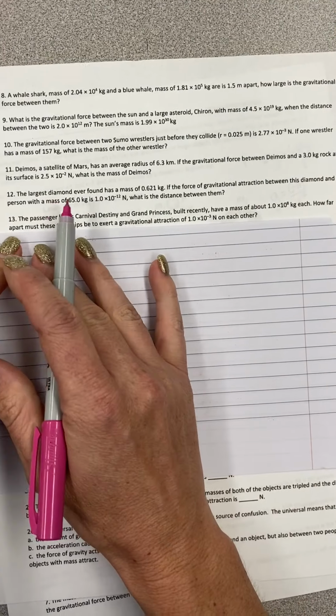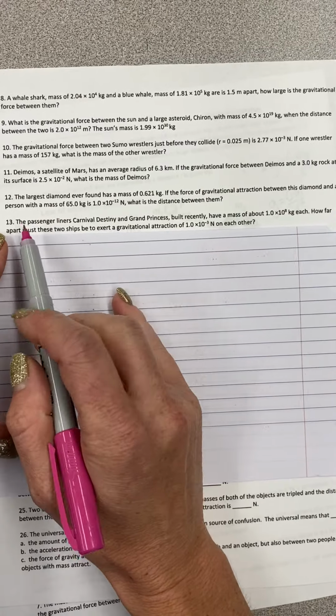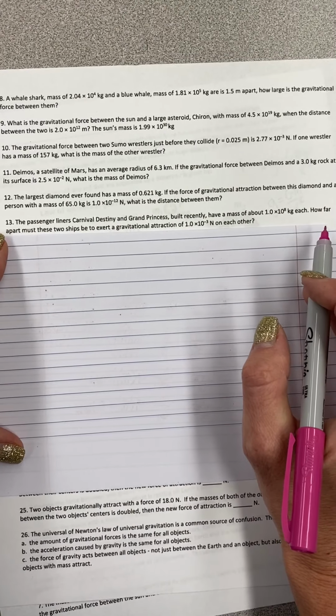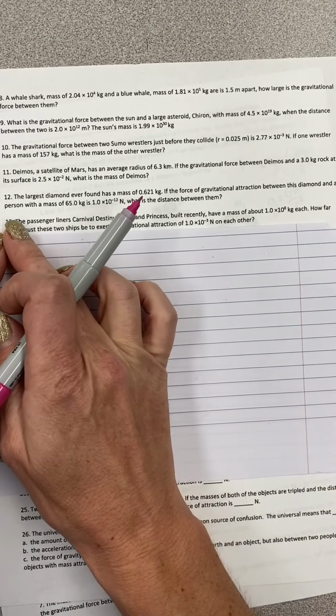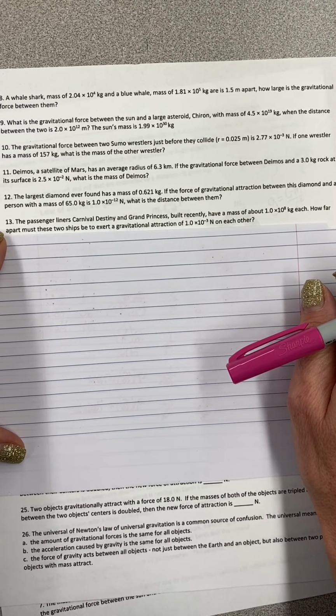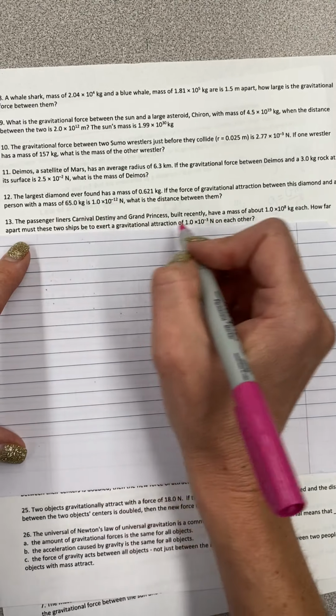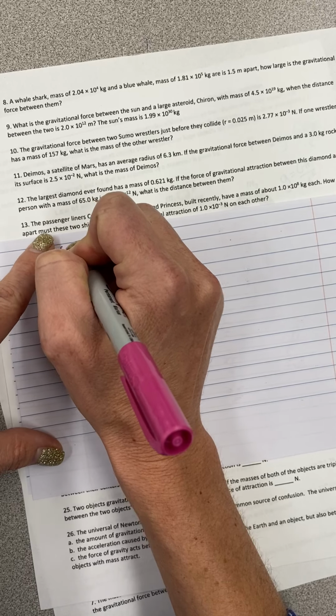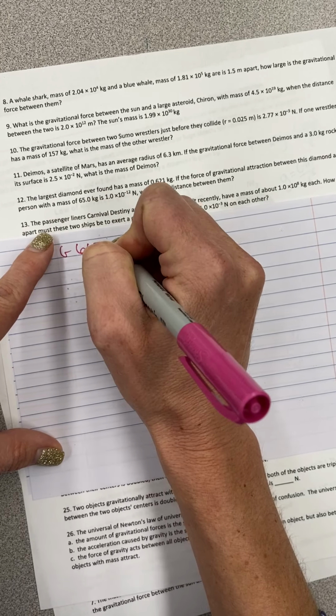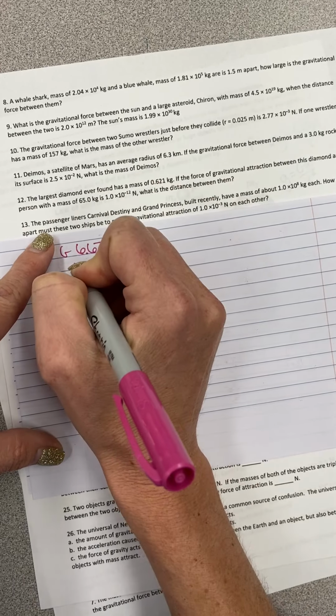Let's see. I know I did one of these, but let's see. Let's do 13. So our G, we'll do it quick. Times 10 to the negative 11.